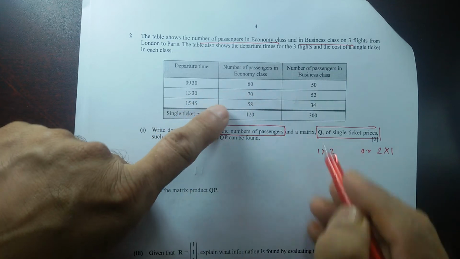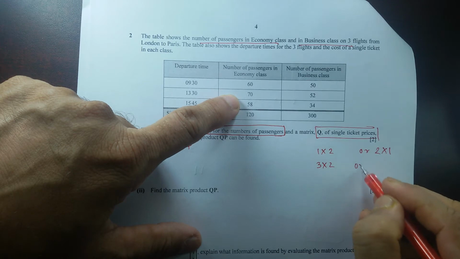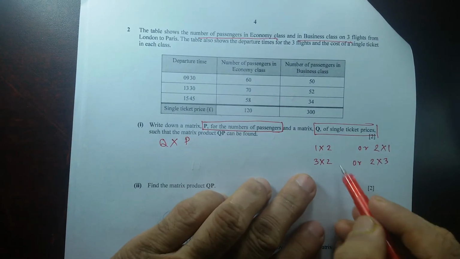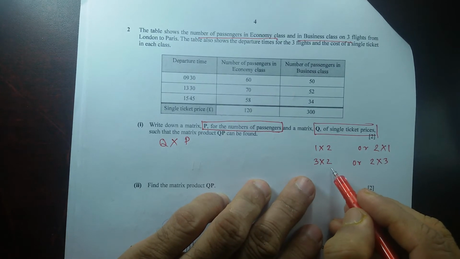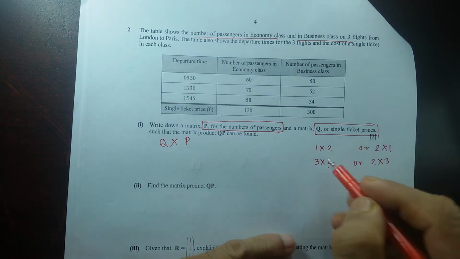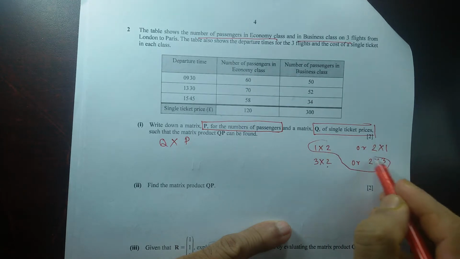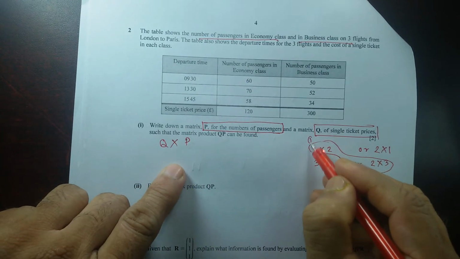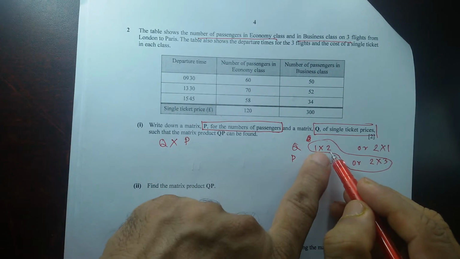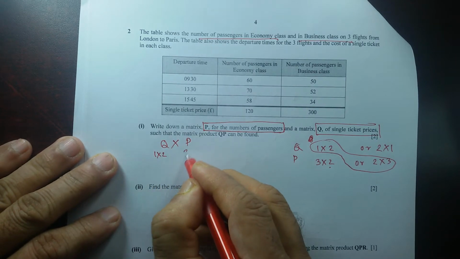Matrix multiplication is possible when the first matrix's number of columns equals the second matrix's number of rows. Q is 1 times 2, and P is 2 times 3.